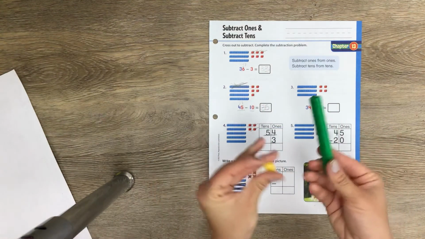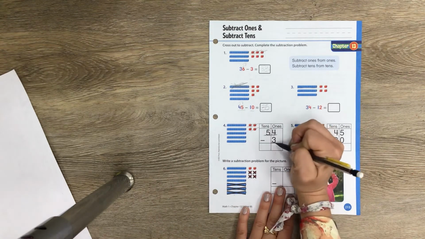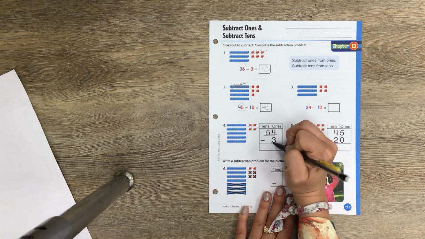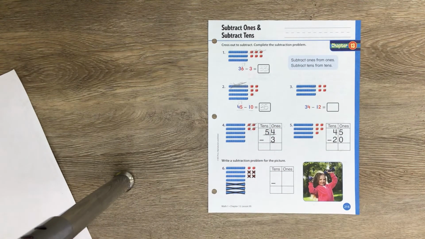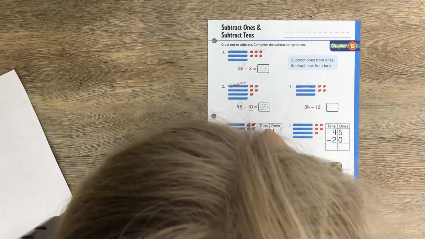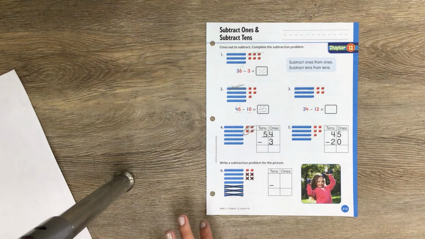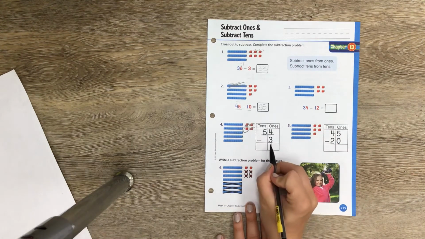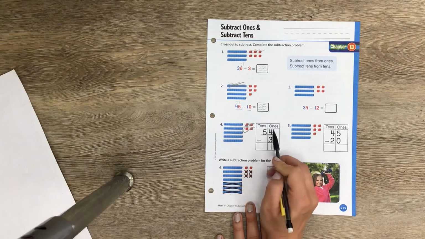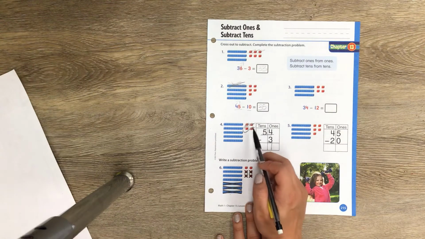10 and 1. So, in my ones column, I took away 3. Crossed off 3. Now, how many ones boxes do I have left? I just have one left, right? I cross out 3 red boxes. How many more red boxes do I have left? I just have 1, so I'm just going to write 1. I took away 3 ones. 1, 2, 3. And how many ones am I left with? 1.